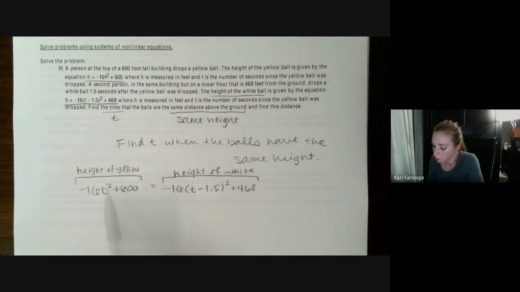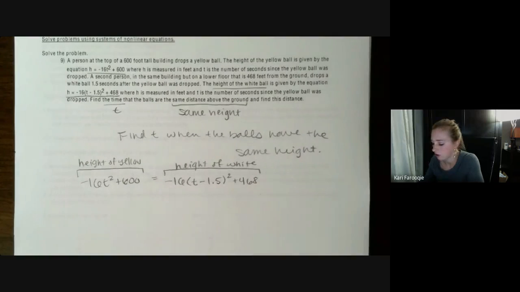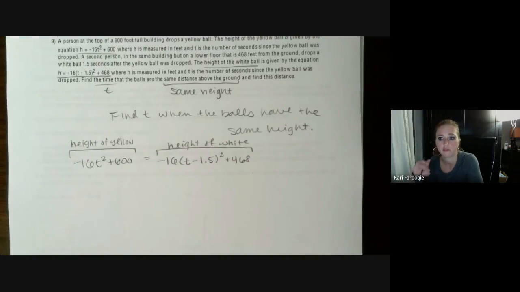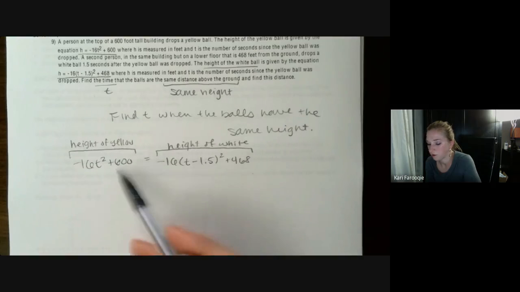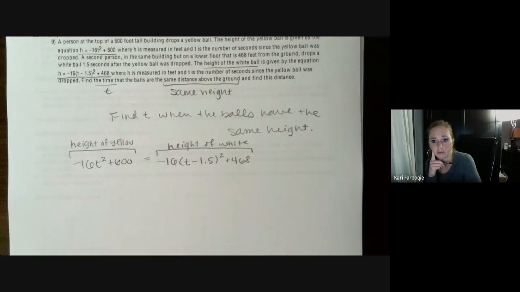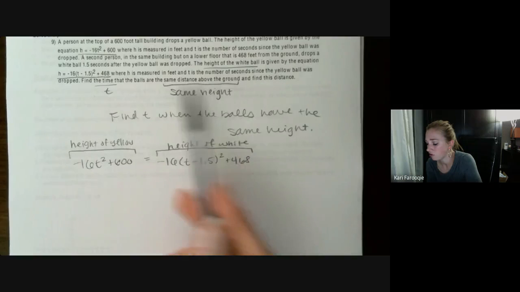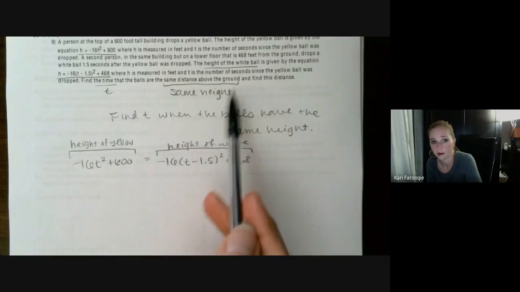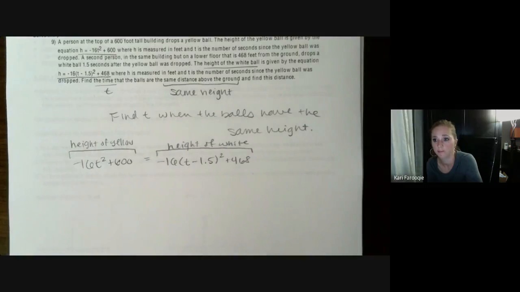Now these are both quadratic functions. If you're trying to solve for t, you're going to have to make sure that you simplify. The first thing you're going to have to do here is FOIL this t minus 3/2 squared. Before I do that, does anybody have a question about this equation? Okay, so what I'm really trying to do as I go through these application problems is teach you how to break down the wording.